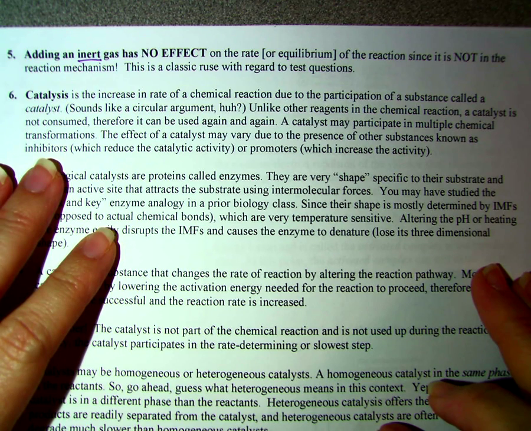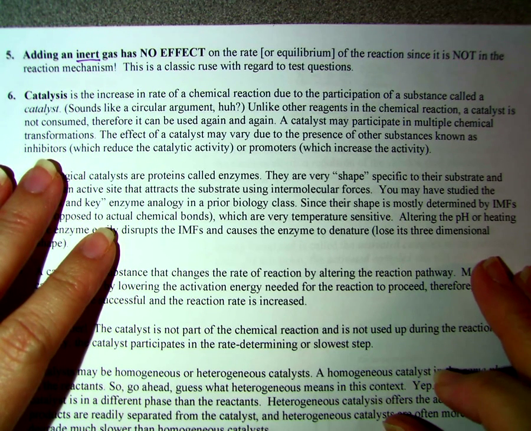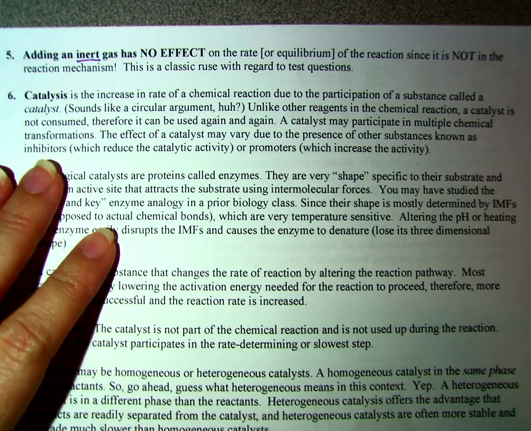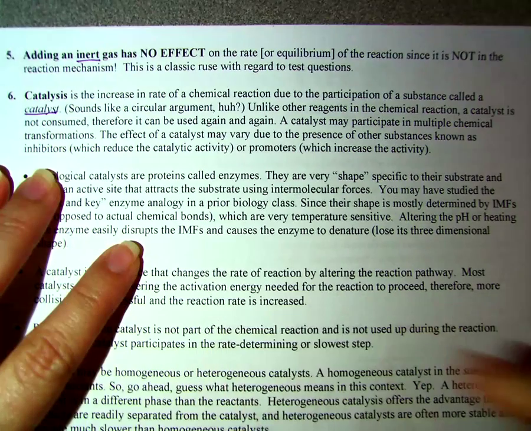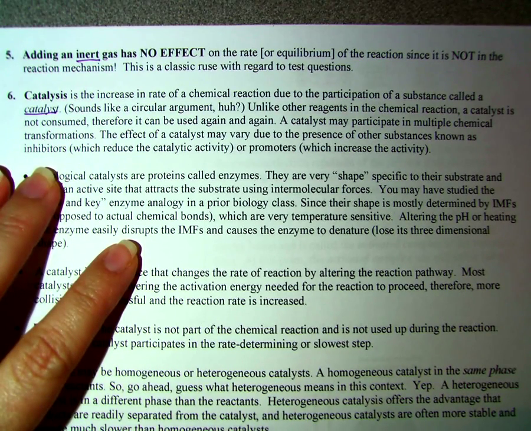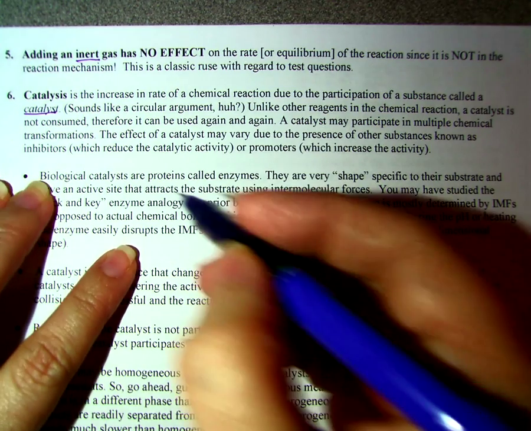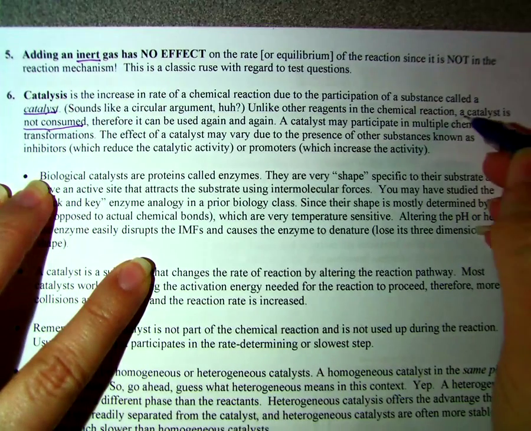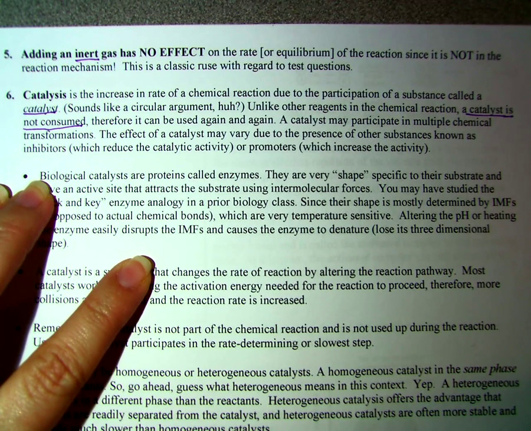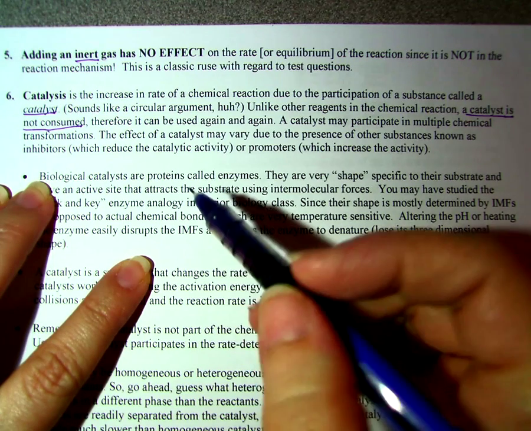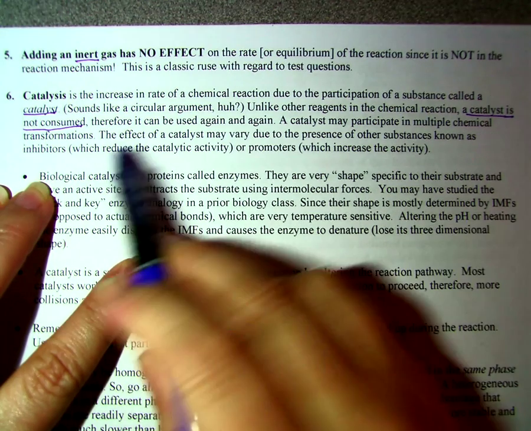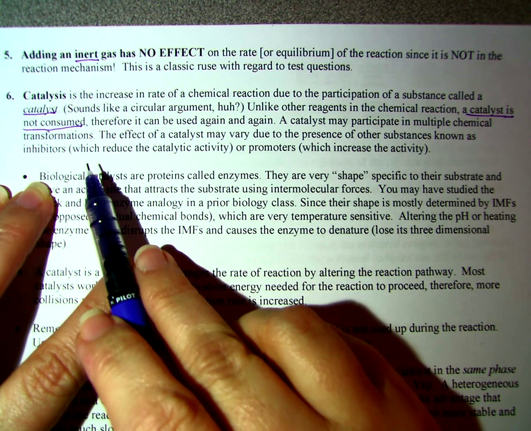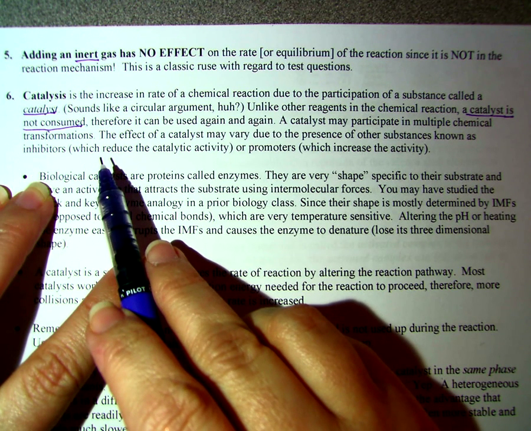A catalysis is an increase in the rate of the reaction due to participation of a substance called a catalyst. So a catalyst is not consumed. This is a very important thing to remember, is that a catalyst is going to be added into the reaction, so it's going to be with the reactants, but it's not used up. You can use that catalyst over and over again. It can participate in different chemical transformations, but basically it just goes in and it just speeds up the reaction.